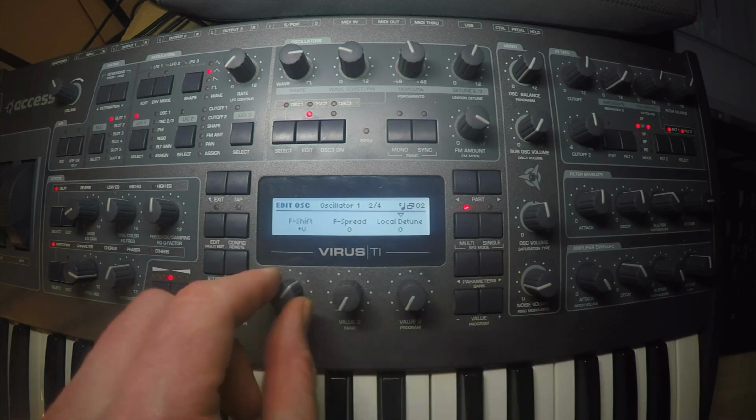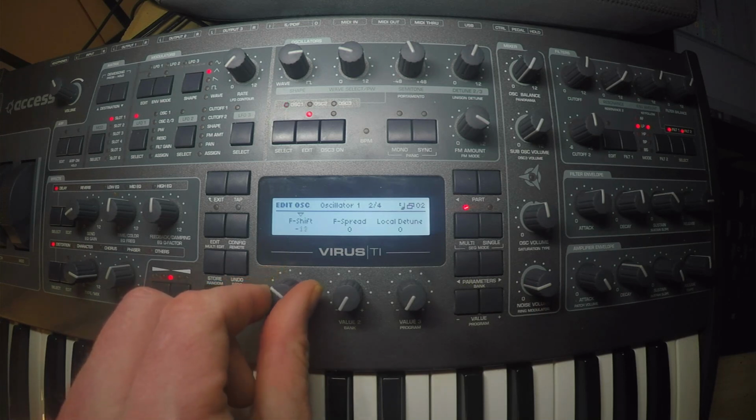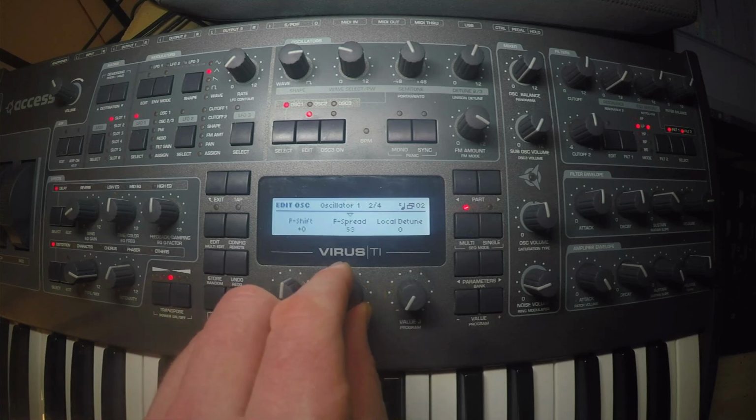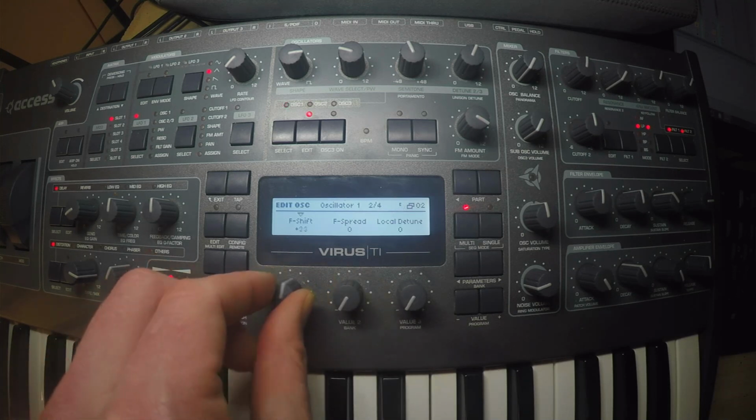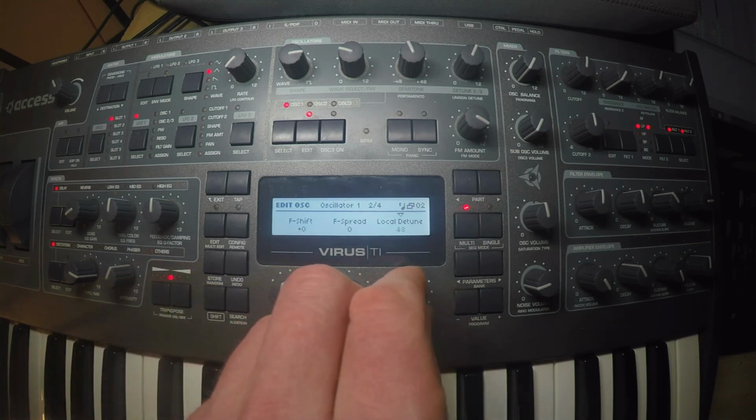Like you can shift the frequency and the frequency spread. So it basically gets more harmonics and more bass. And the shift, of course, just brings it up and down. Plus you can use the local detune, which I really love detune, man. Really getting into the detune thing.